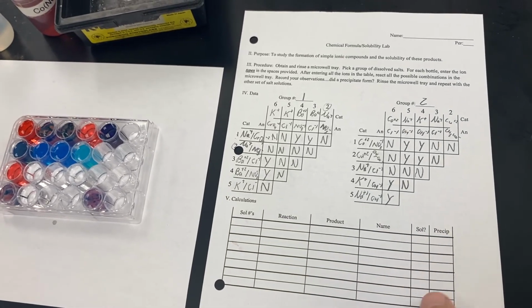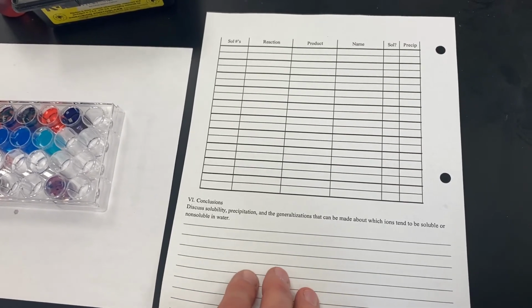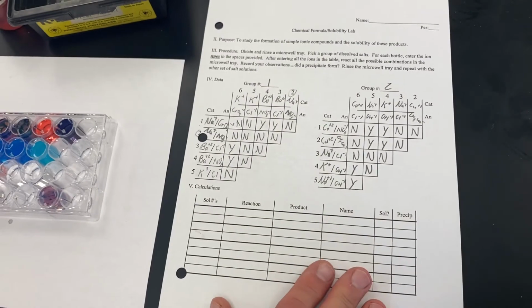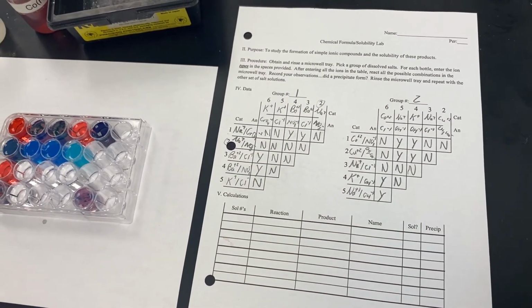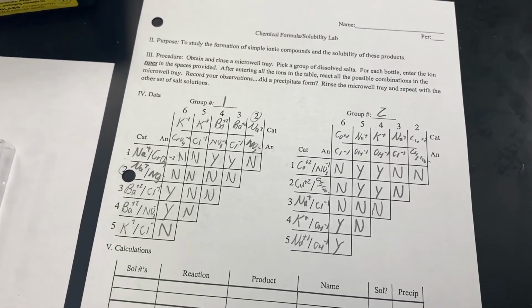Understand that within this lab sheet, there is more room than you need. So you will not be filling up all of the calculations table with your calculations. But please spend the time to work through these carefully. Again, if you have questions, ask. And when you're done with that, answer the conclusion questions.